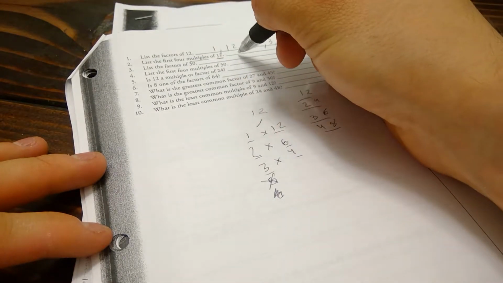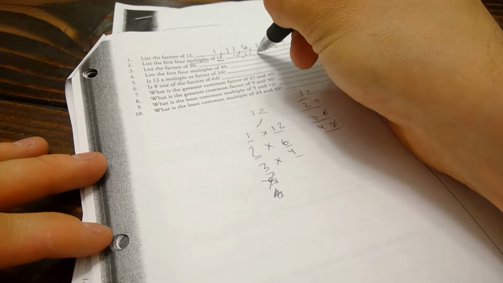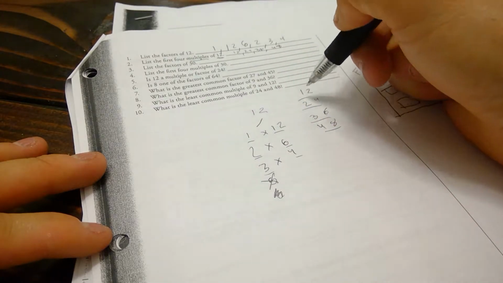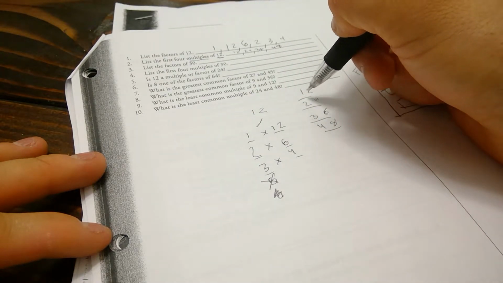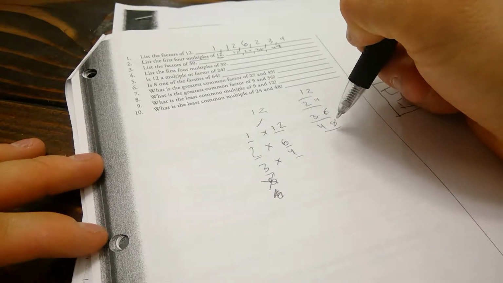So these are your first 4 multiples. You have 12, you have 24, you have 36, you have 48, right? Multiples are you're adding the same number that you start off with over and over and over again.